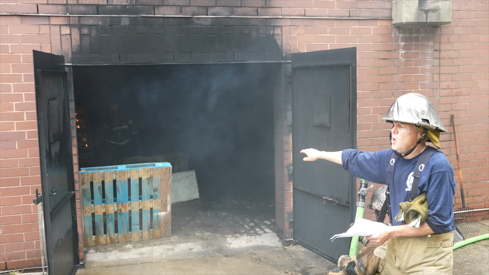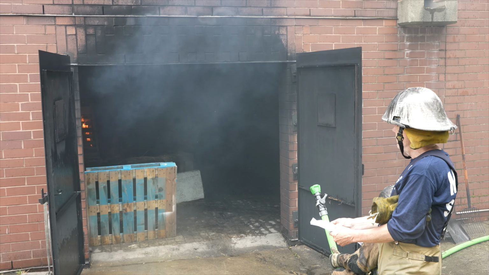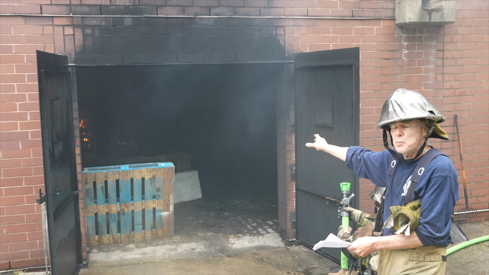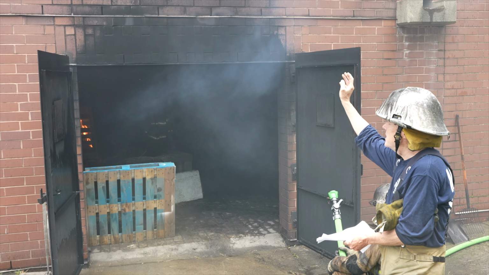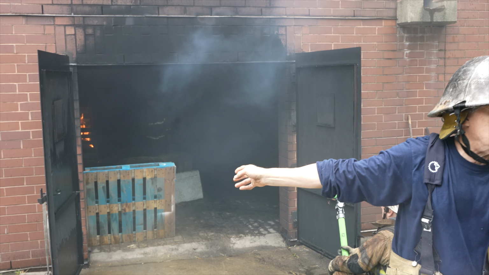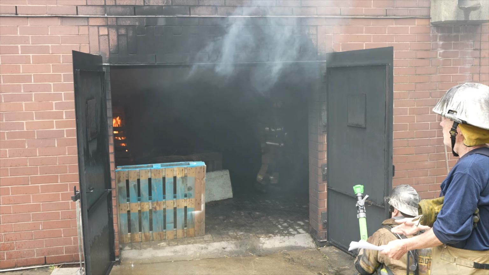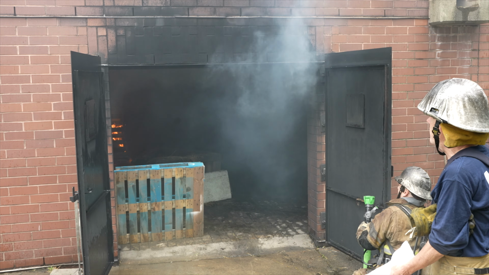So with the knee wall there, or the wall under the window, that's not going to be a good entry point for us. So what we want to do is not pass up the opportunity to put water on the fire at this point. We would stop with the line, charge the line, and we knock the fire down, or reset the fire, a transitional attack, whatever you want to call it. We should never pass up an opportunity to get early water on the fire, right?